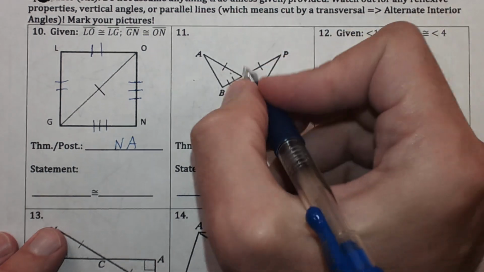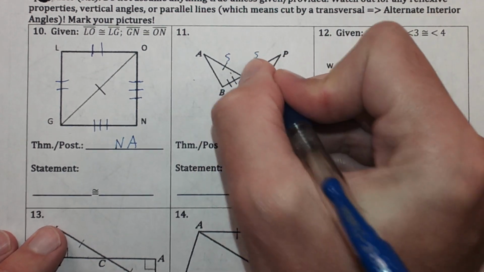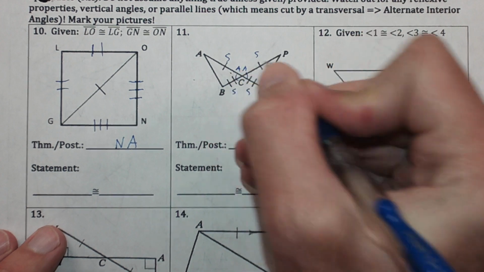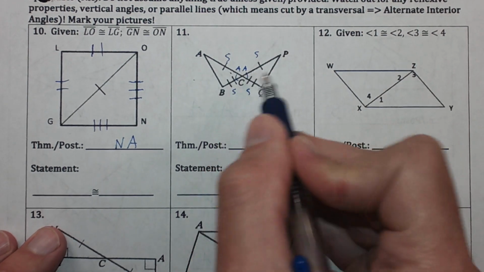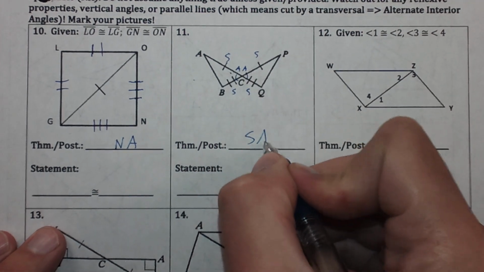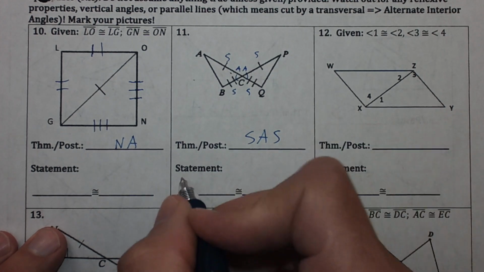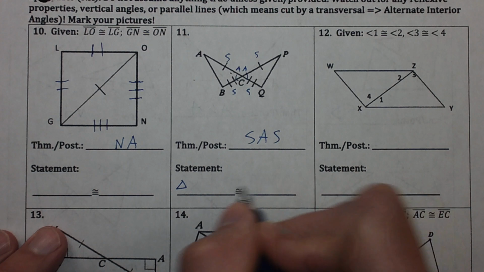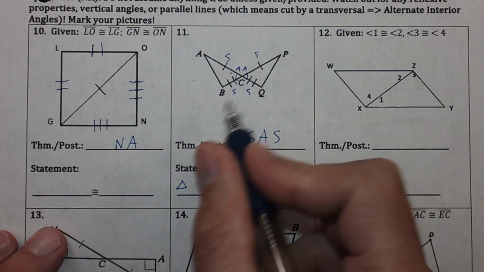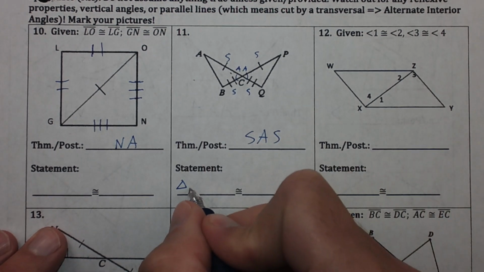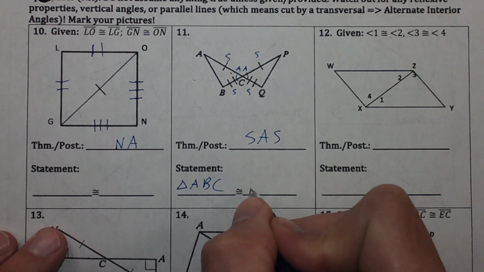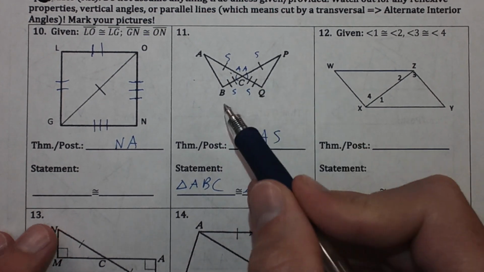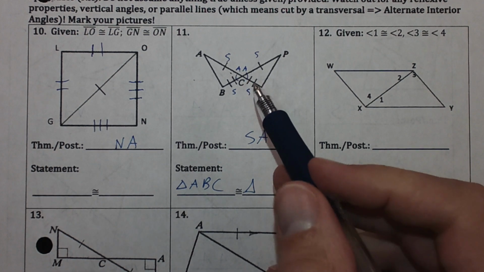So moving on to the next one, we got sides and vertical angles. So we got side, angle, side, side, angle, side. Yes, that is side, angle, side. And remember, for congruent statements, if they're both blank, you have many different ways you can write the answer, but on the test or the quiz, we will usually fill in one side for you. So I'm going to say triangle ABC. Then I need to figure out the order for the other one. This is how I would do it.